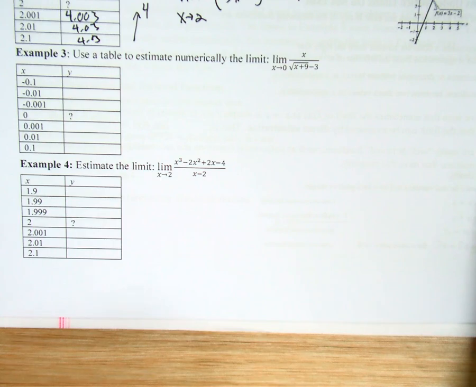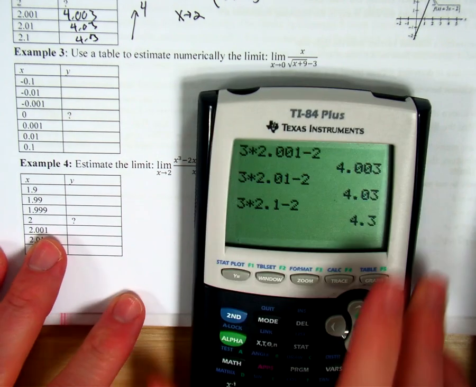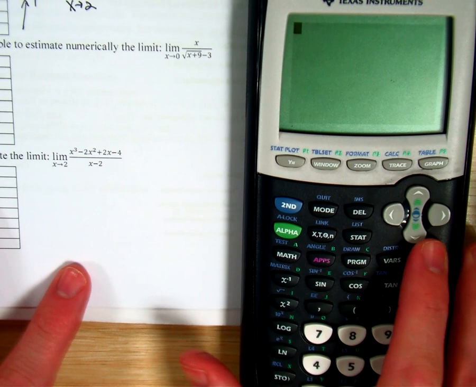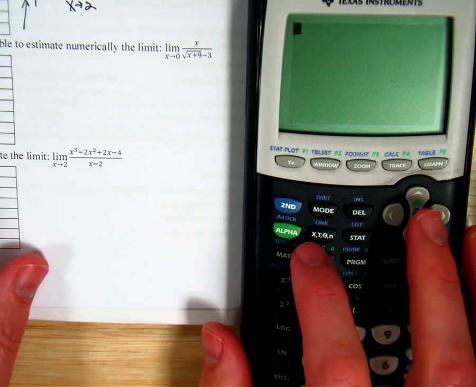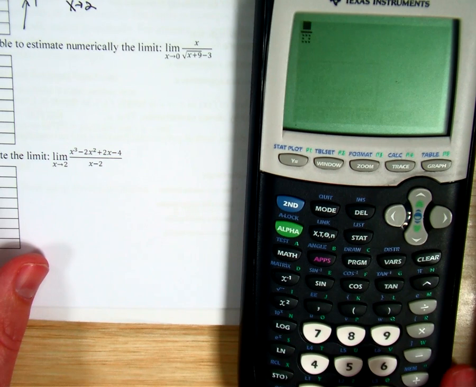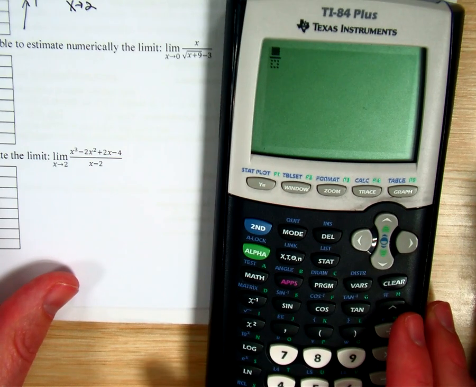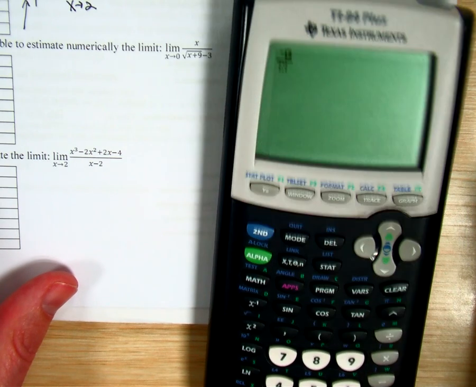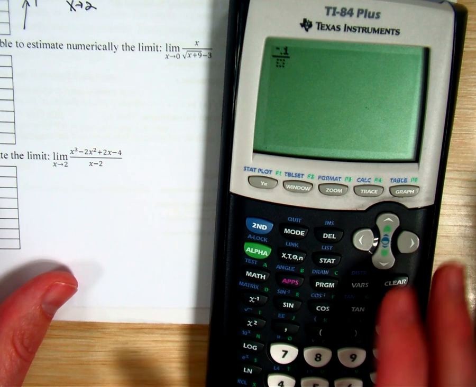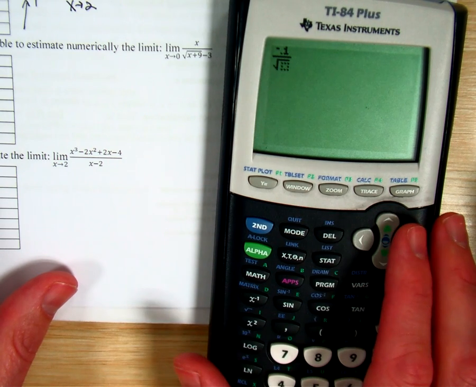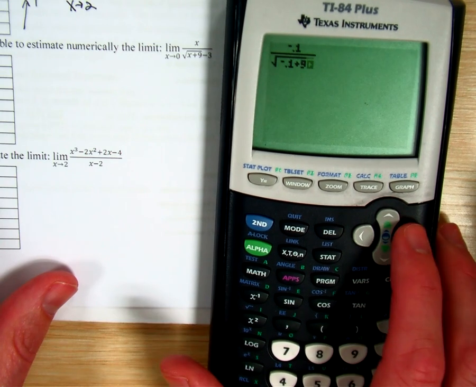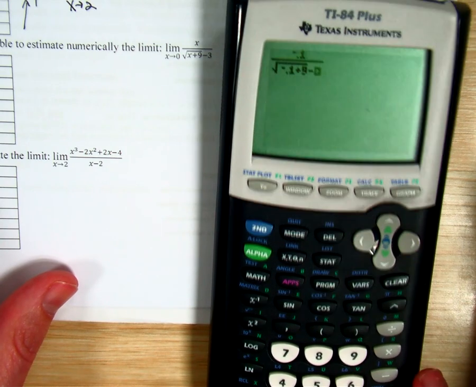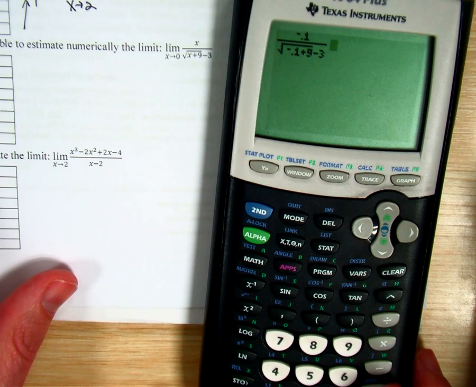All right, welcome back. Let's practice typing that in if you didn't have success typing that in. If I start with negative 0.1, I'm going to go alpha y equals for my fraction bar, and I'm going to have negative 0.1 on the top, square root, negative 0.1 plus 9, get out of the square root, minus 3, and now get out of the fraction.